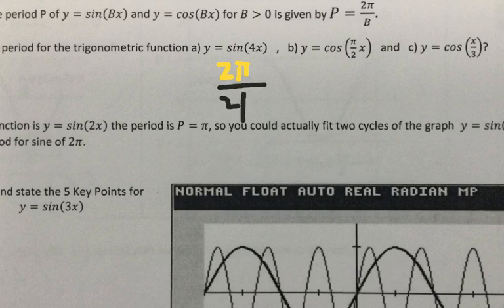Divide by 4. The inside always is the opposite of what it looks like it should do. So because I'm multiplying by 4 on the inside, that means I'm going to divide all of my x's by 4. Inside affects x's. Outside affects y's. So if I simplify this, this means that my new period is going to be pi over 2.